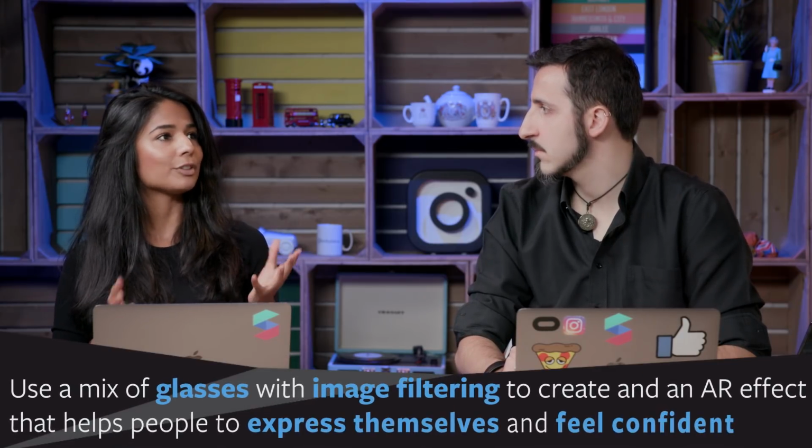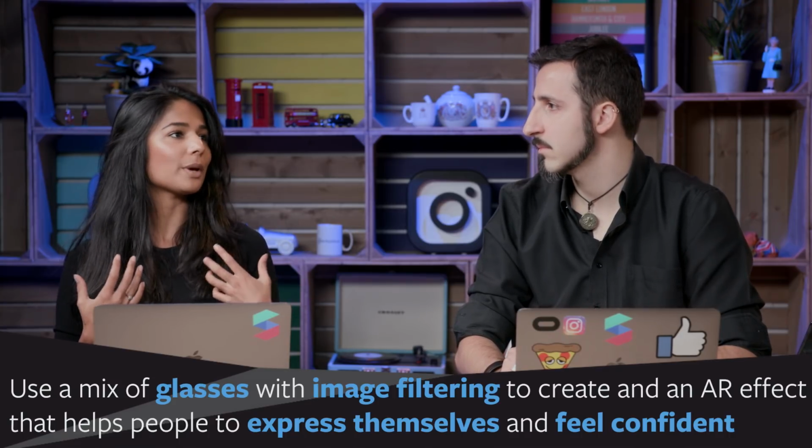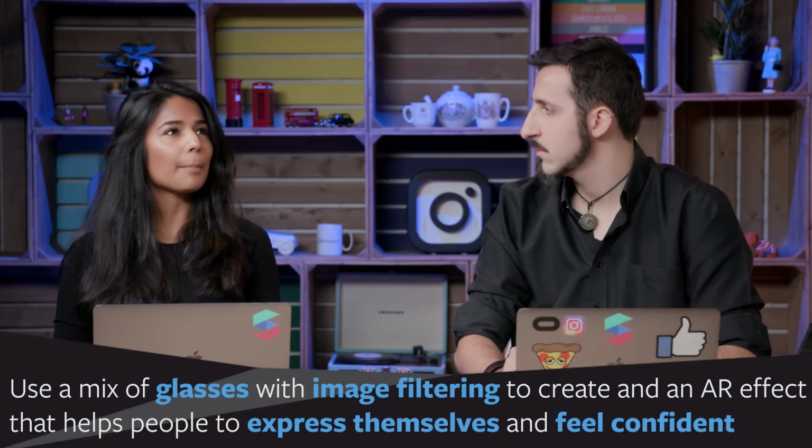So let's narrow it down even more. Two really interesting things that we've seen help people to look confident and share have been filters, so image filters for their world, and also various objects. So whether it's a makeup sort of effect or a skin smoothing effect or bunny ears, but I think what we should focus on today is glasses. So people always look really cool in sunglasses or generic glasses. So let's try to use a mix of glasses with image filtering to create an AR effect that helps people to express themselves and feel confident, but in a personalized way.